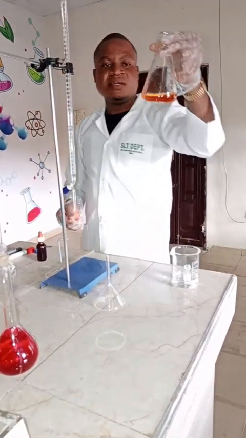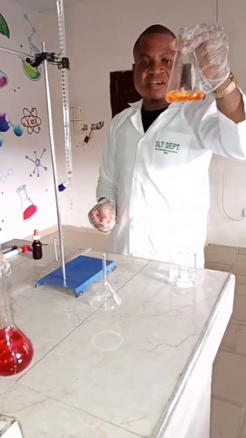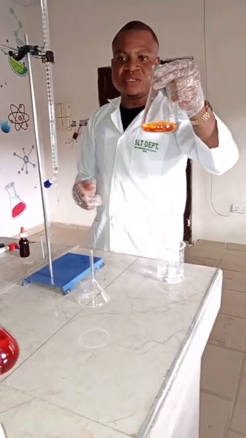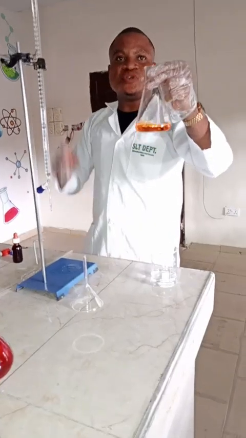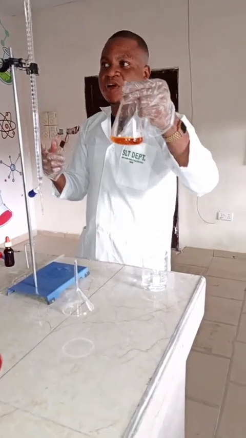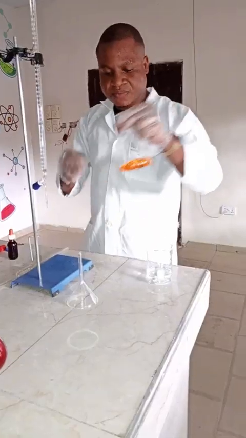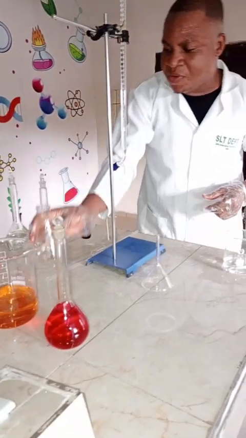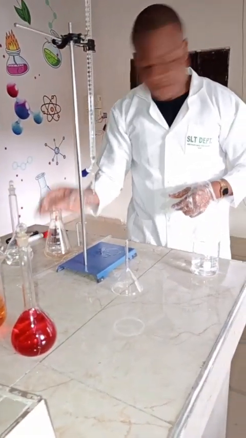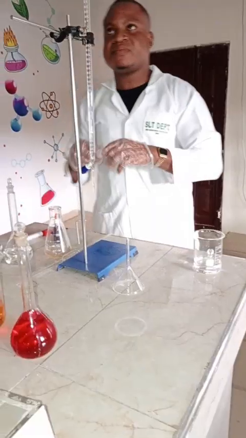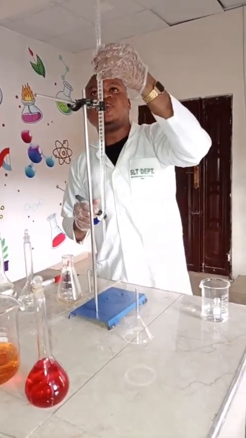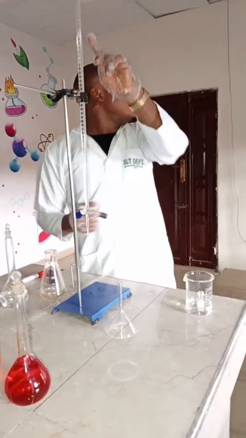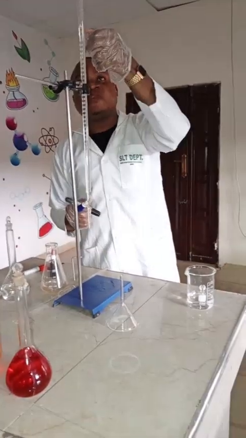Now, if you look here, there is a color change, and this is the endpoint. At every endpoint, you notice a color change. Are you following? Now I'm going to discard this. I'm going to take my burette reading, reading the lower meniscus. It is still 10.00 from here.